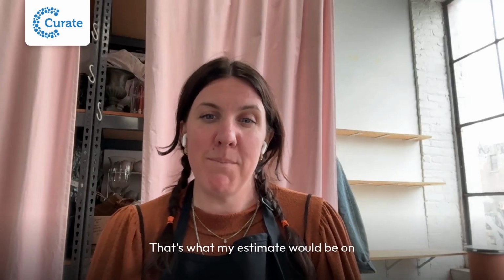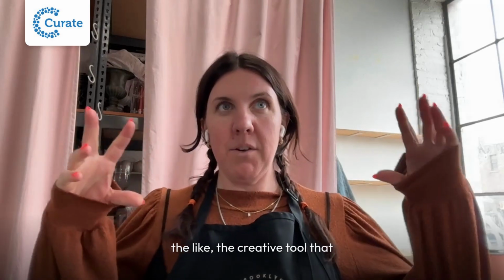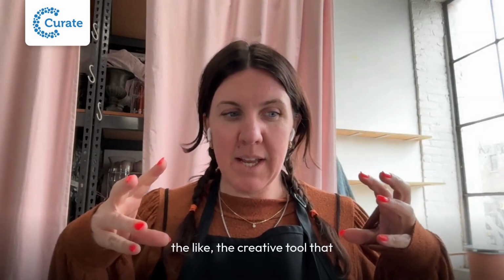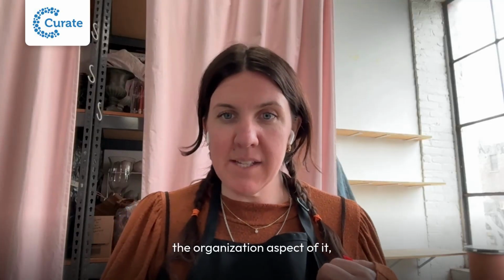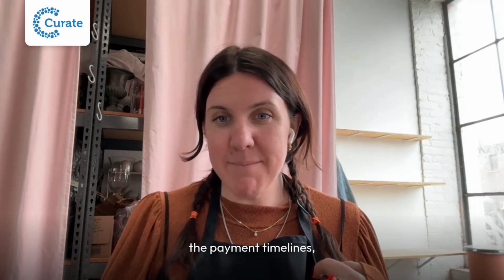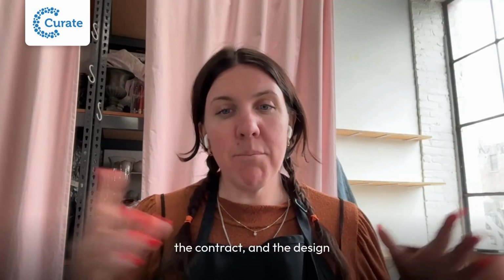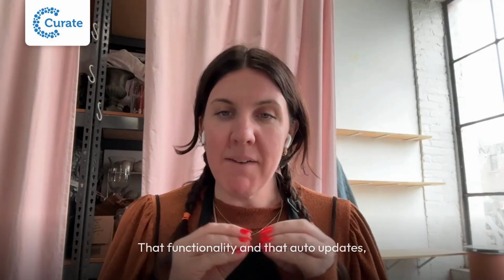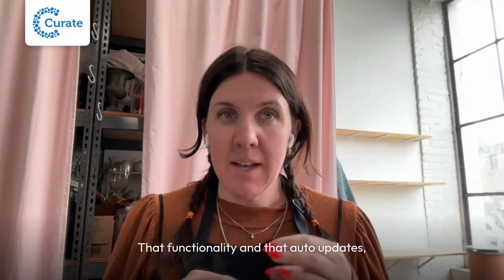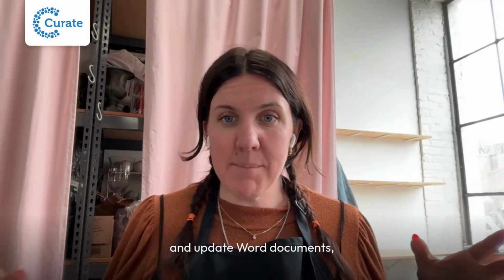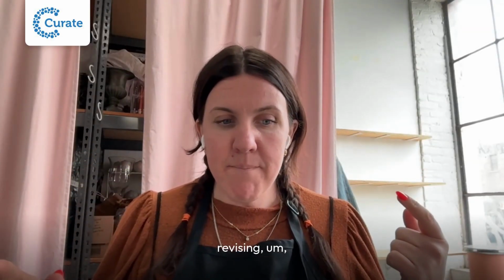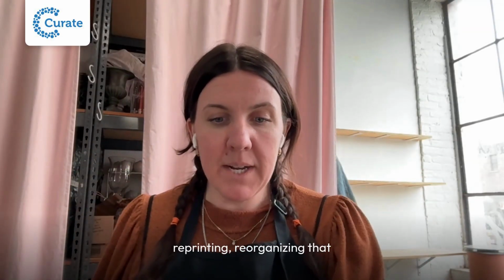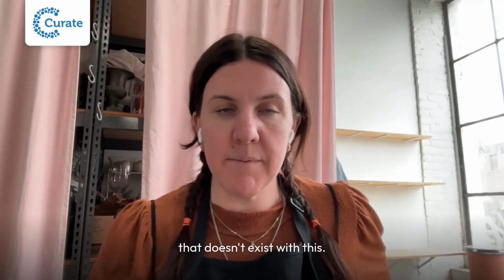That's what my estimate would be on the creative tool that is structured from creation of document, the organization aspect of it, the payment timelines, the contract, and the design proposal all being in one. That functionality auto updates. If I had to go back and update Word documents, there's a lot of saving, revising, and then reprinting, reorganizing that doesn't exist with this.